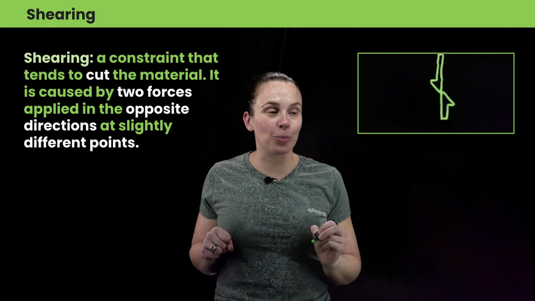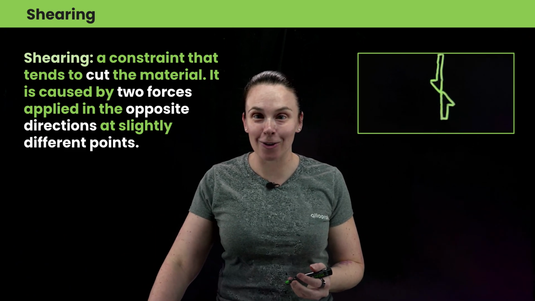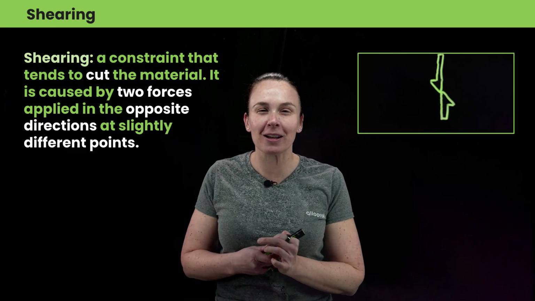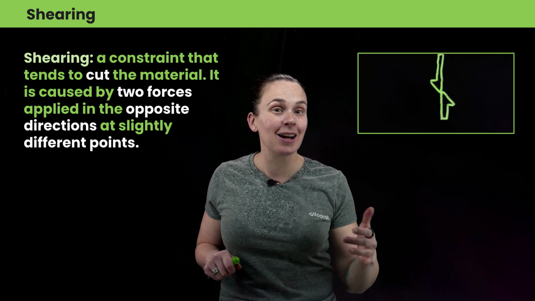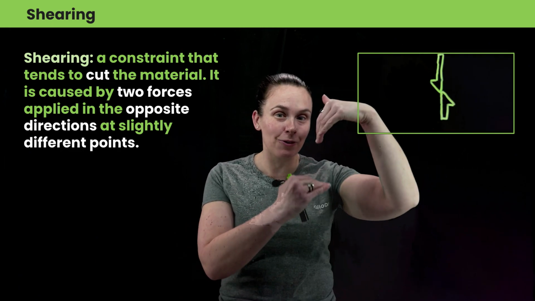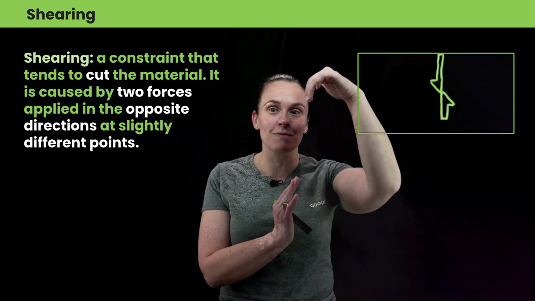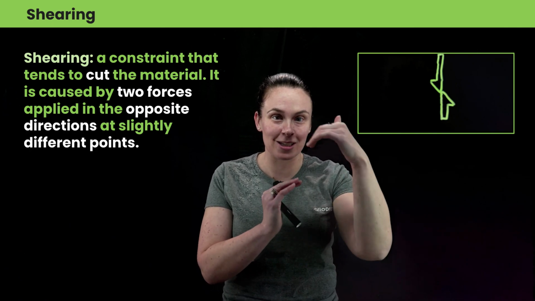And there's an example of a shearing arrow. Okay, it's a little bit tricky at the beginning, but you get the hang of it. So you can see that we have two different opposite directions coming together at a slightly different spot. So what's really important to remember is that shearing is not the same as compression.